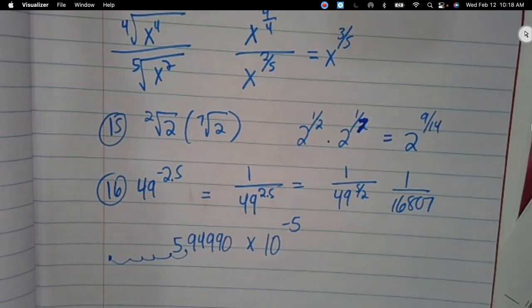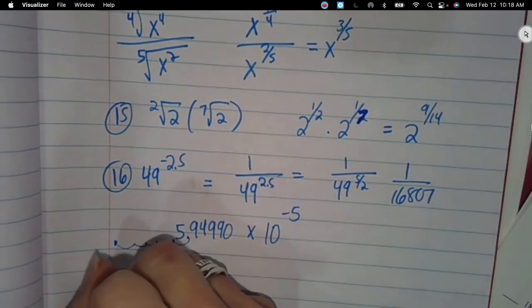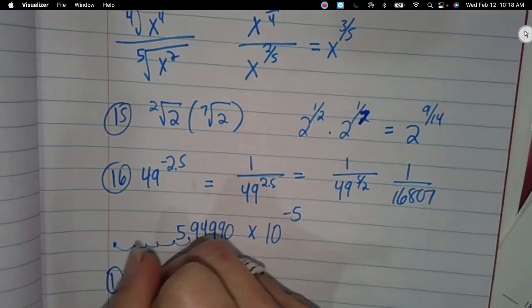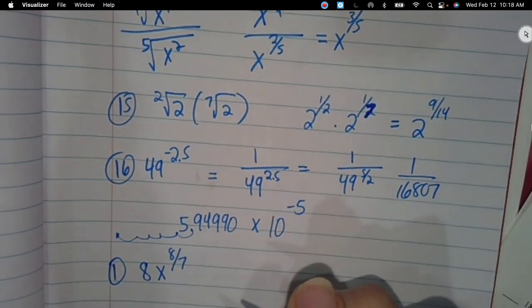The next one is number 1 on short answer. Don't y'all have a short answer area? Yes, we do. So we skip the other ones.